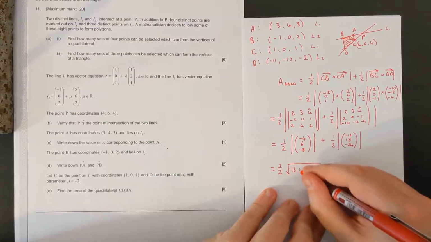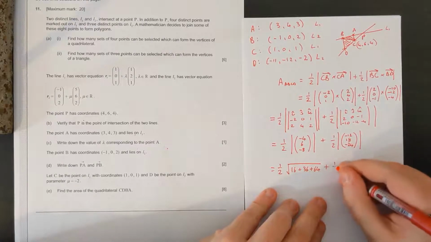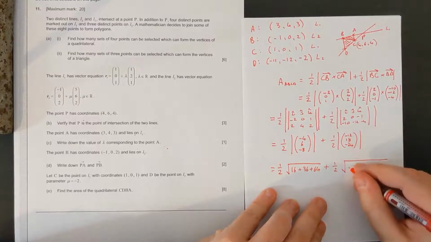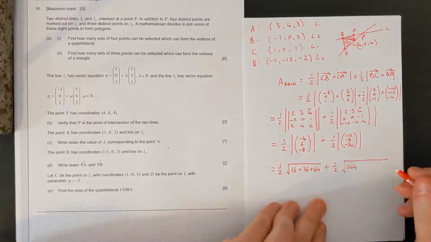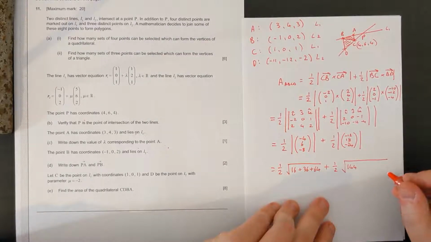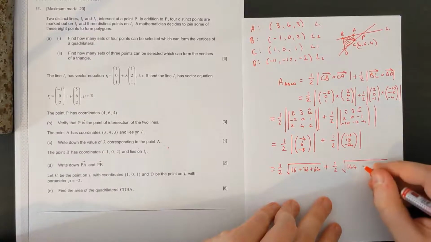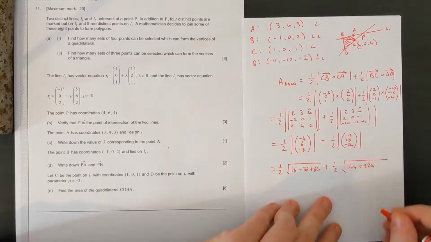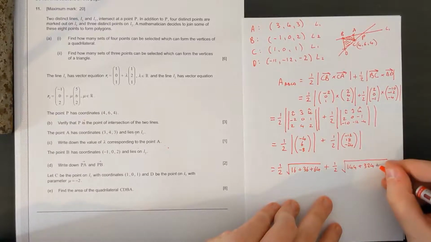And so I have a half times the square root. 4 squared is 16, 6 squared is 36, 8 squared is 64, plus a half times the square root. 12 squared is 144. 18 squared, I'm going to do 20 times 18, which is 360, and then subtract 2 times 18, 36, to give me 324. And then 24 squared, I'm going to do 12 squared times 4 squared, 2 squared, so that's 144 times 4, which is 576.